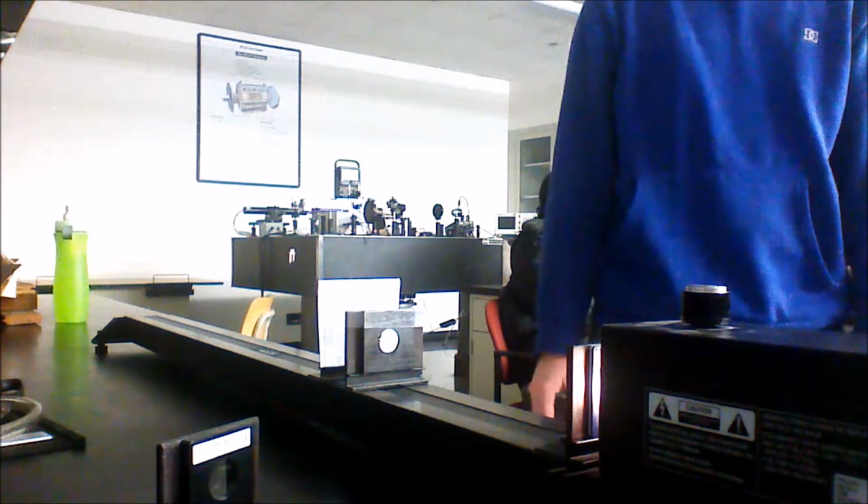At that point, we're going to take our measurement for the second position of the lens. From those two measurements, along with L, the distance between the arrow and the screen, we can calculate D, which is the distance between the two positions of our lens. And using all those, we're able to calculate the focal length.